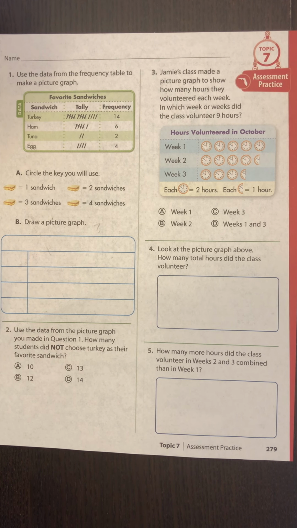If you want to go ahead and open up, what I'd like for you to do again is to pause the video and go ahead and try to answer as many of these questions as you can on your own, and then come back to the video and we'll go over those together to make sure you're prepared for your assessment. All right, so pause your video.